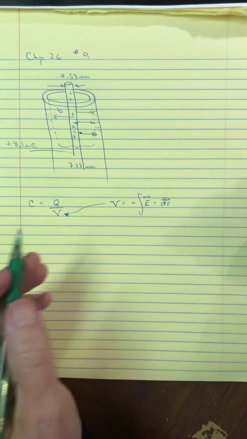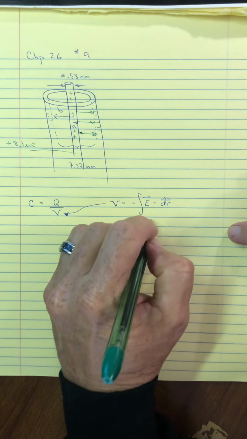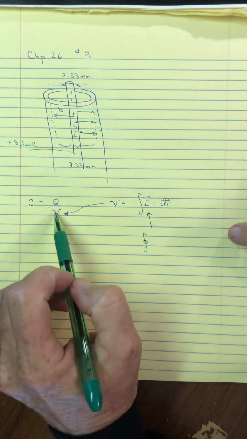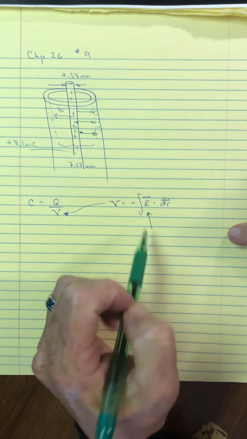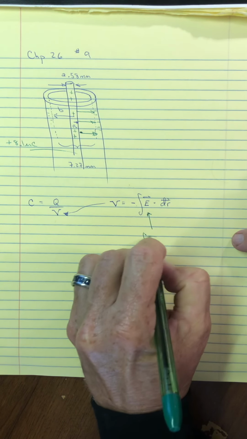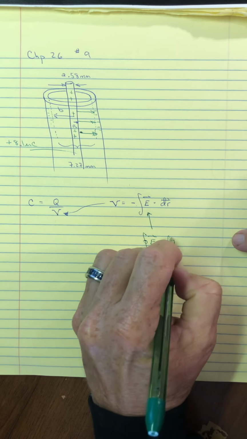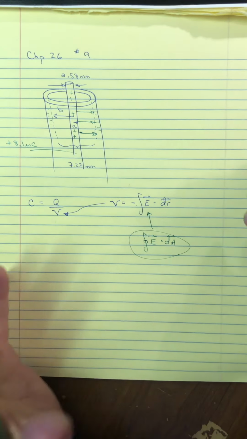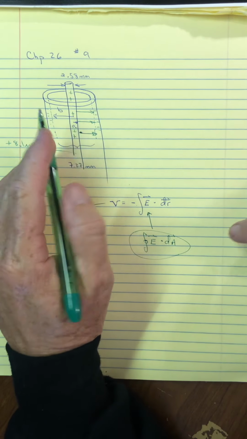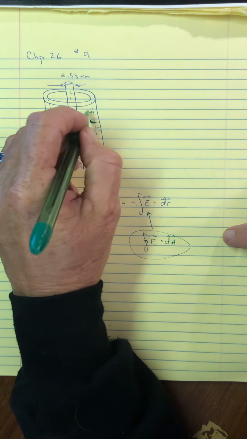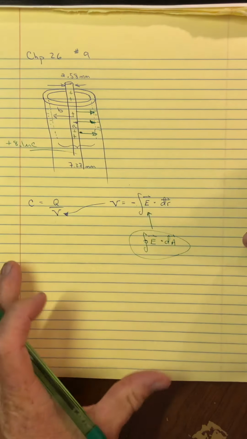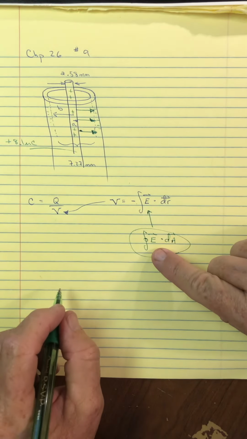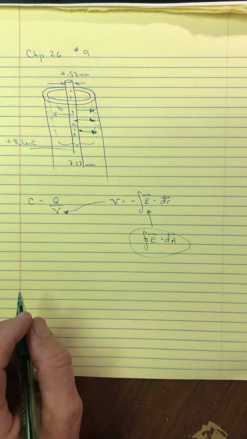And maybe we should prove it's radially outward, because that's the next step in this process. We've got to go back to another chapter. So this is 26, this goes back to 25, and this goes back to 24, where we apply Gauss's law in order to figure out the value of the electric field. And when we do that, you will see that it is radial outward and a cylindrical radial component, not a spherical radial component. And that'll give us the electric field. We'll integrate that. We'll get the voltage.